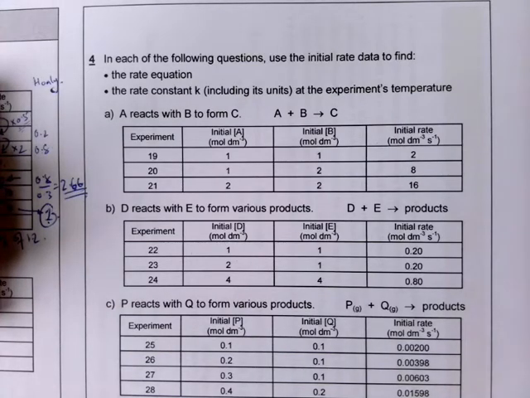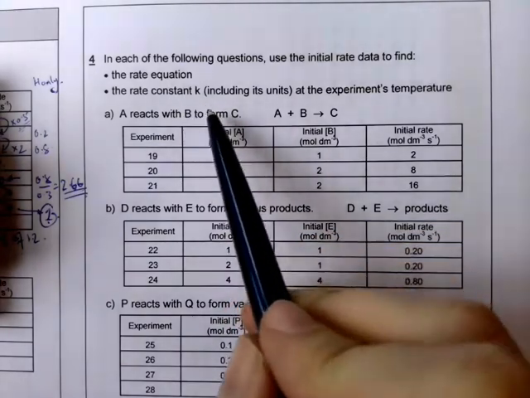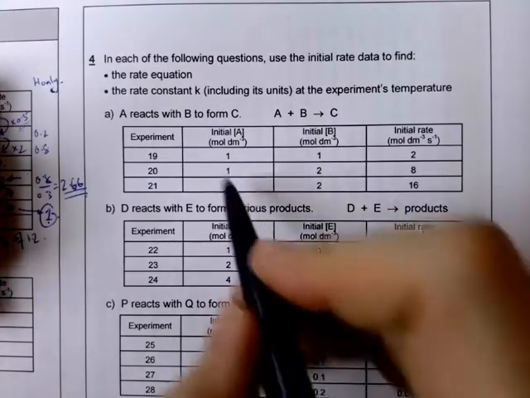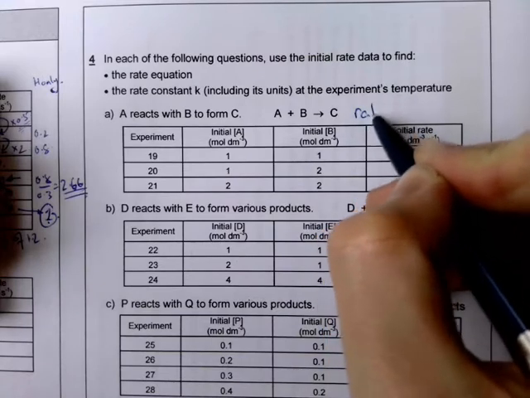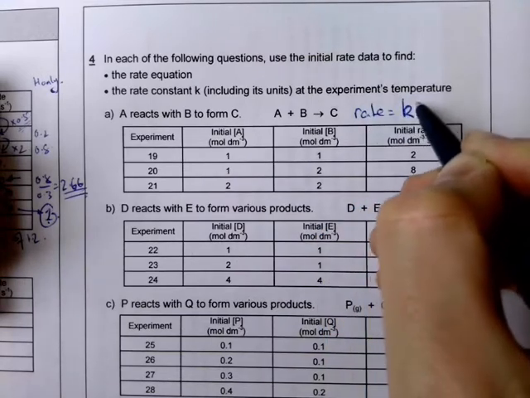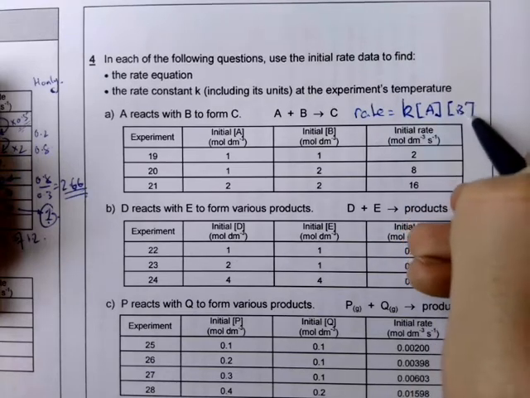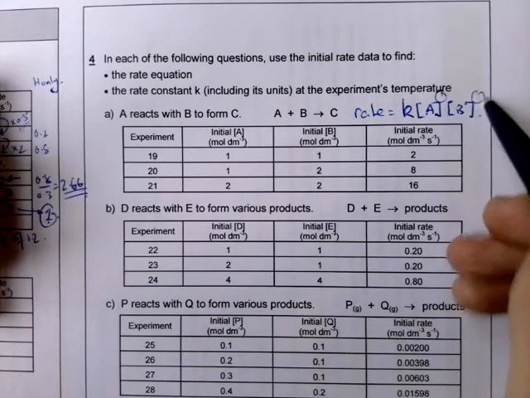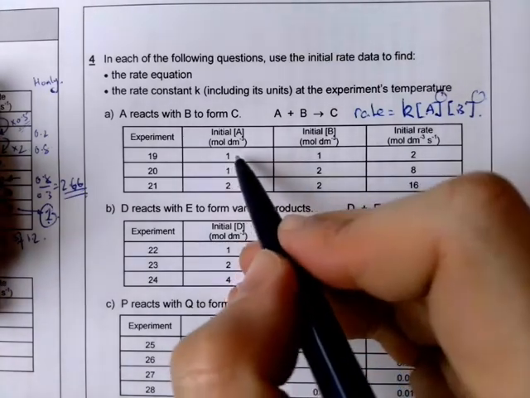Okay, I think these questions should be more straightforward. All right, so we're going to work out the rate equation and the rate constant at the particular temperature. So we know that rate equals k[A][B], and then all I need to do is work out what the exponents are here. And that could be 0, 1, or 2. So let's look at the data.